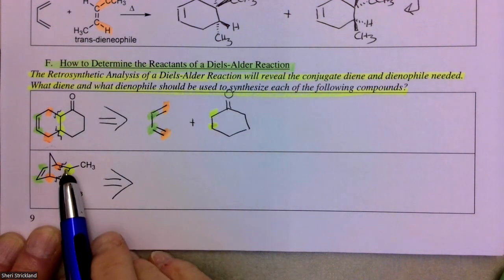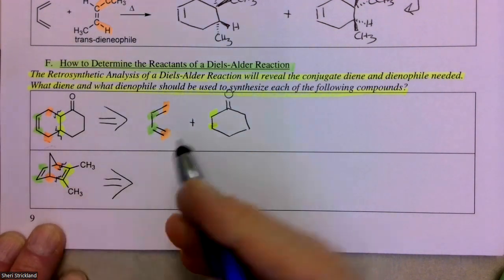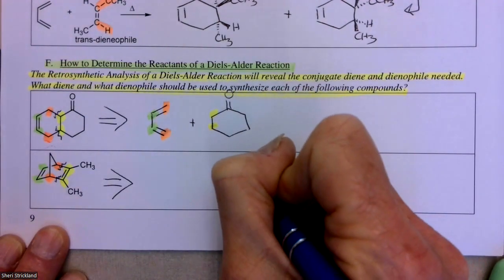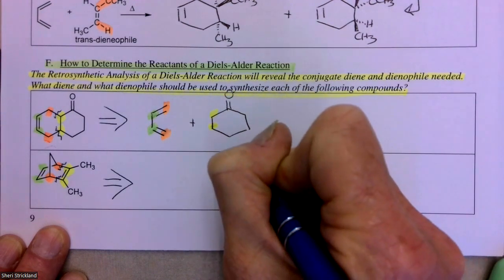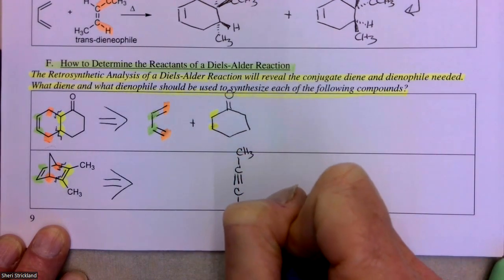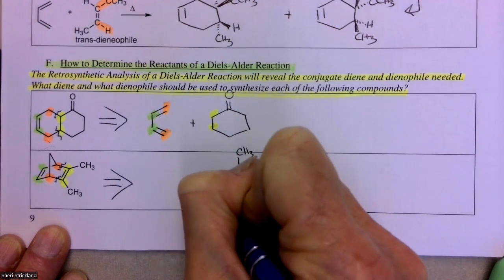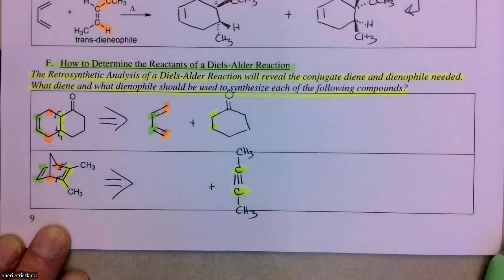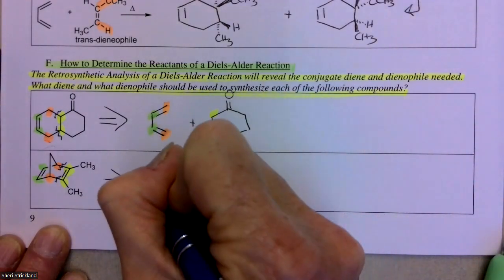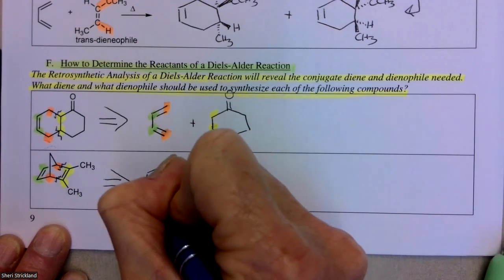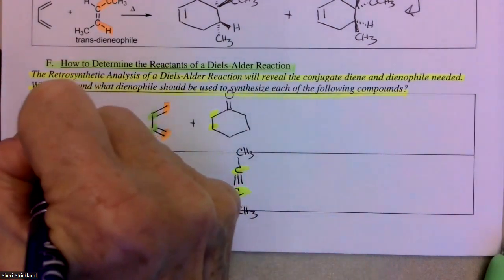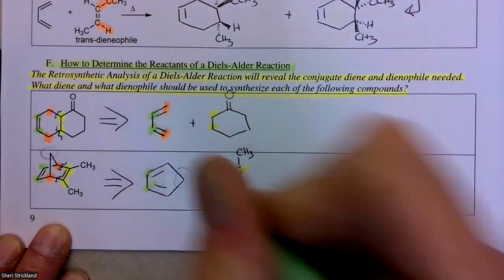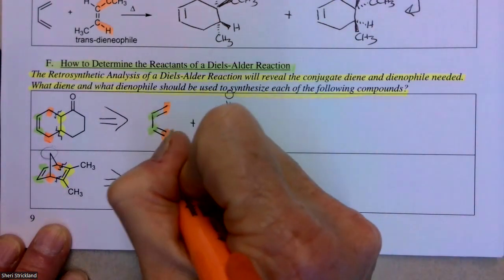So the dienophile had one more pi bond than it does right now. So that means that my dienophile must have been an alkyne. In fact, it must have been 2-butyne. These were the two atoms of the dienophile. And then my conjugated diene must have been this, because there's that one that's poking up, right? There's those two and these two.